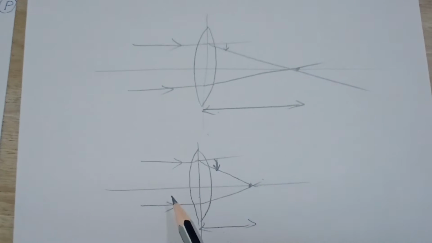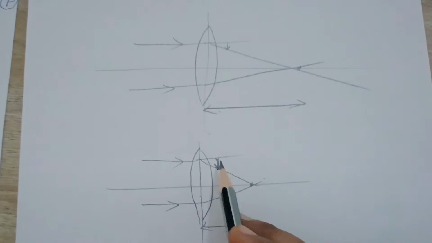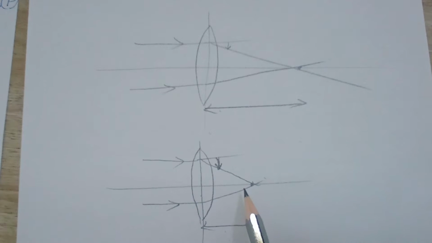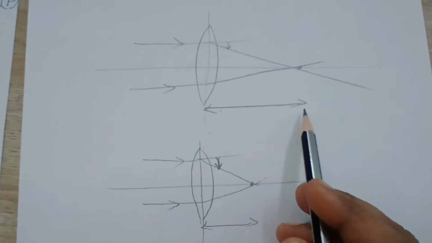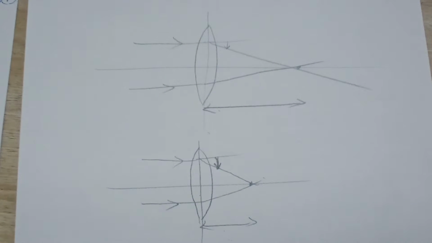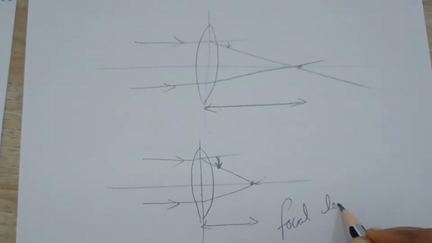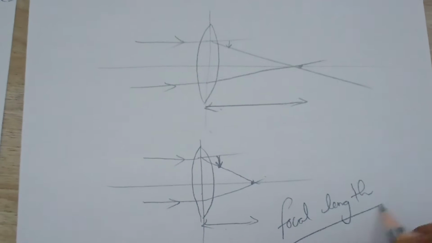When the focal length is less, it converges more, right? The power of the lens is more and it converges the light rays towards this focus, right? If the focal length is long, only slight converging of light rays is happening here. So this power of the lens, that is nothing but the converging or diverging of the light rays, depends upon the focal length. Depends upon the focal length.